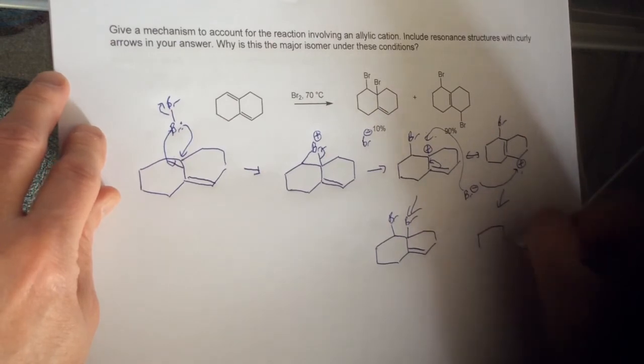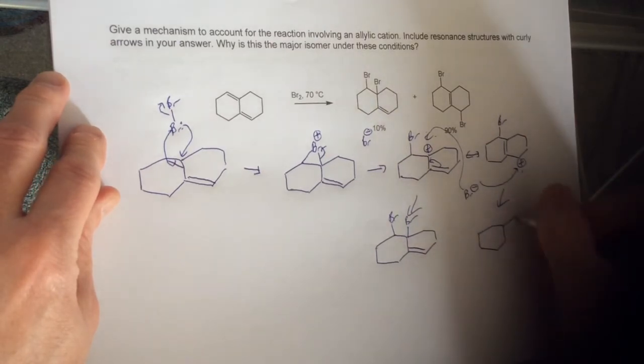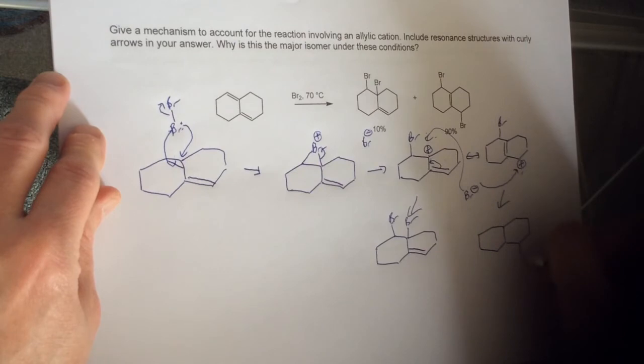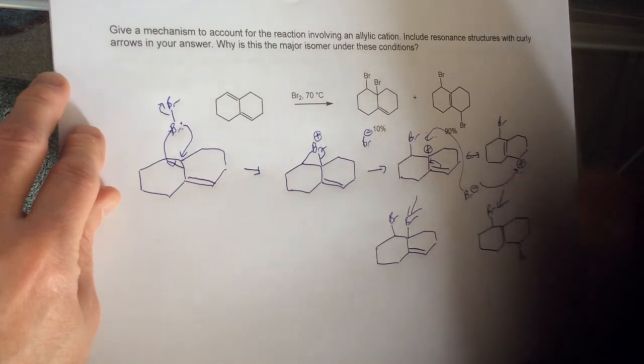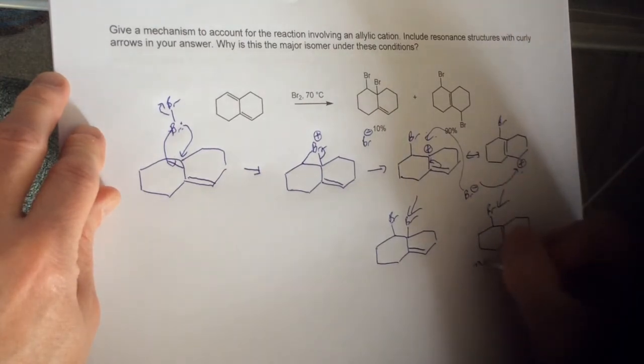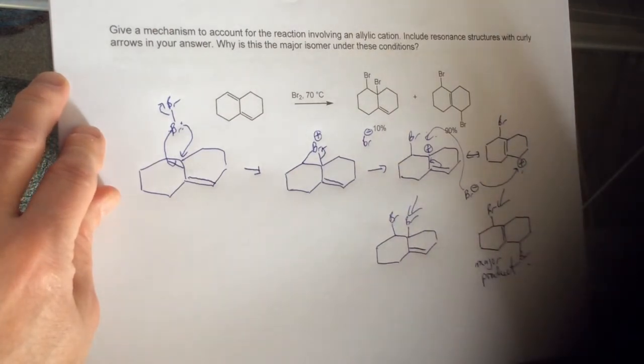So here we get attack at the secondary position. And that's the major product. So that's the mechanism.